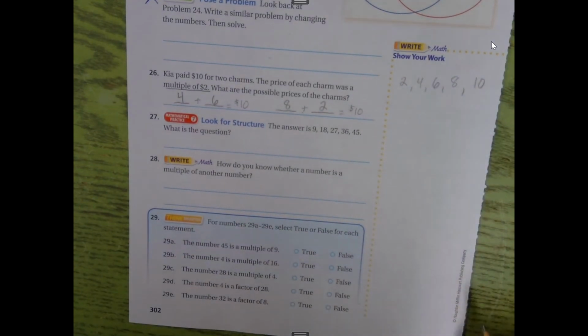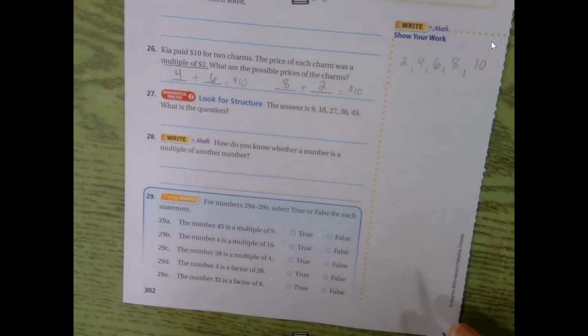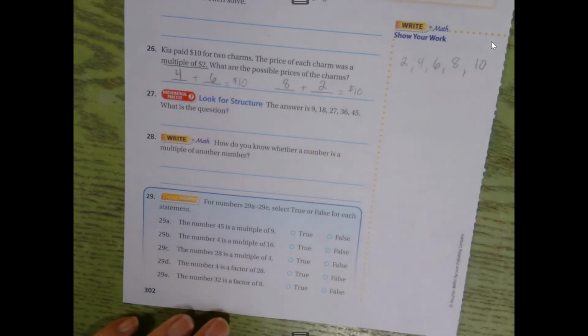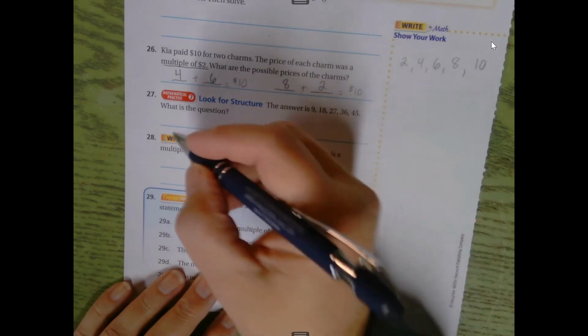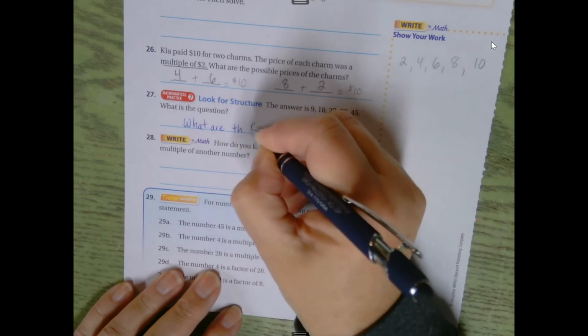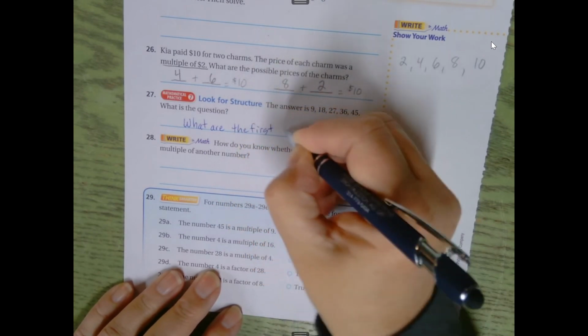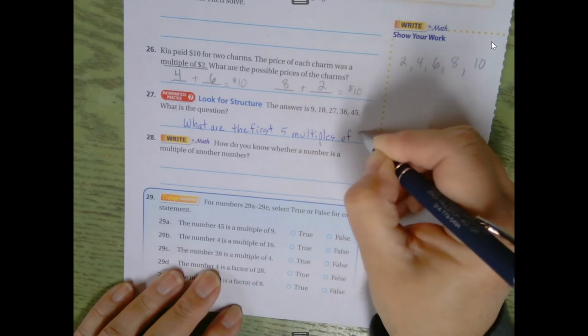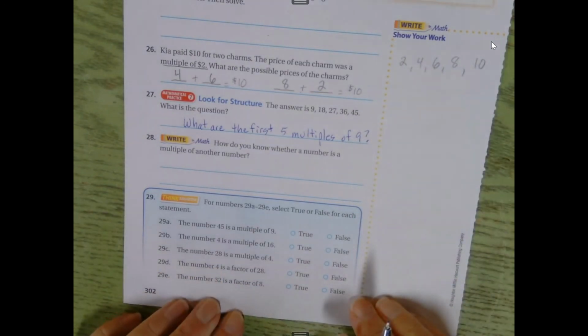All right, number 27. The answer is 9, 18, 27, 36, and 45. What is the question? Okay, those kind of sound like multiples. What are they counting by? The answer 9, add some more, and you would get to 18. They are counting by 9s. So we could say, what are the first 5 multiples of 9, with a question mark behind it, because it says, what is the question?